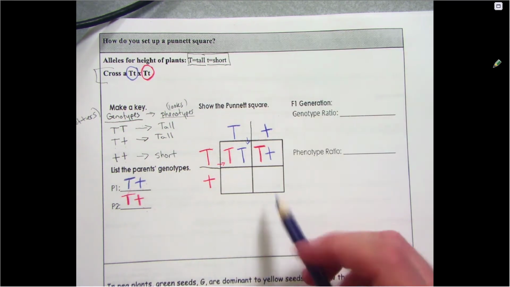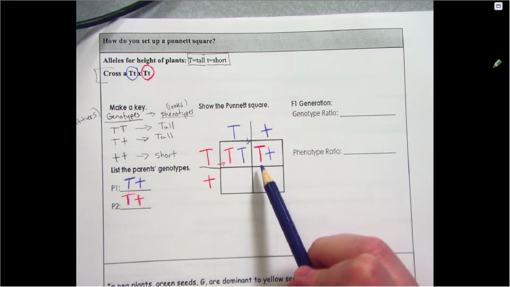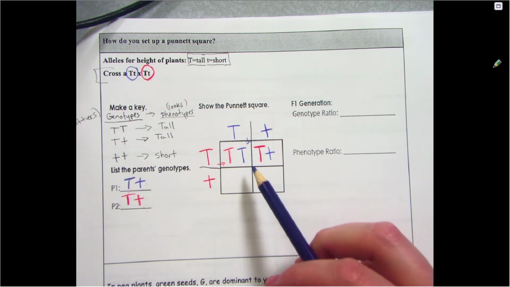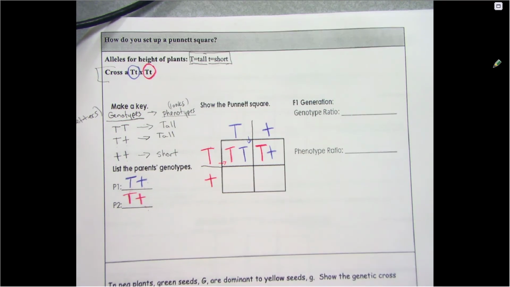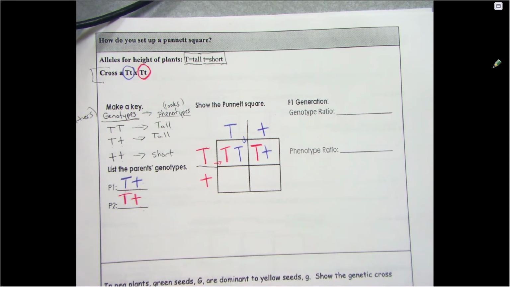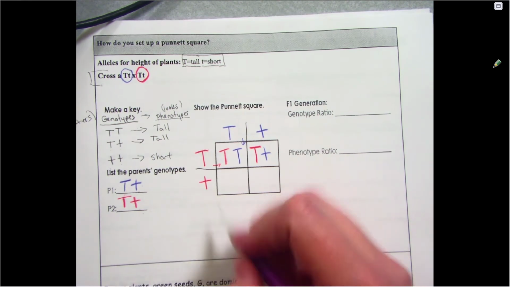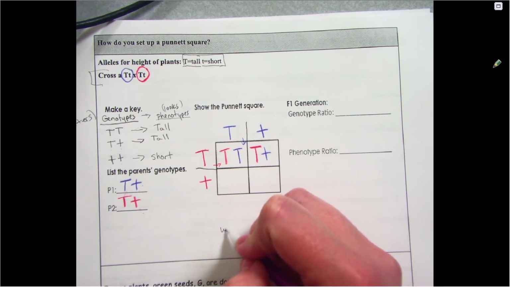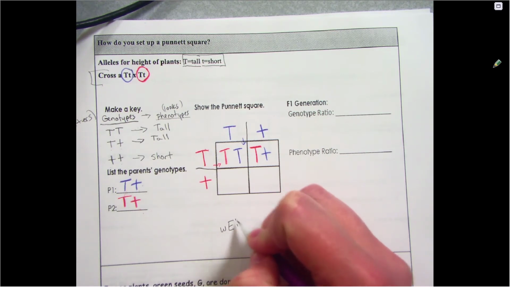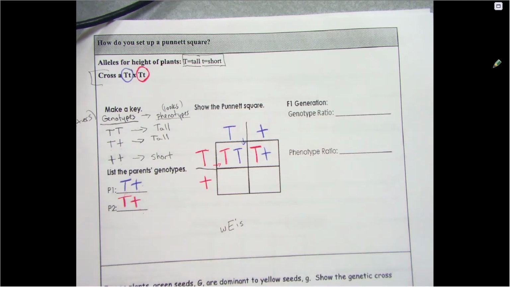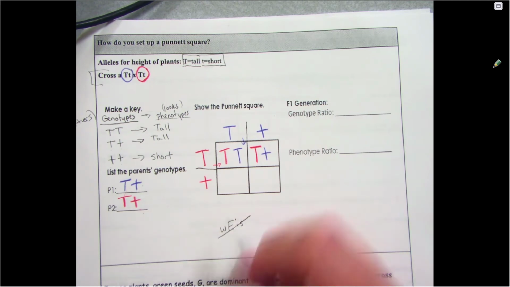Now, if you noticed, I did put that capital T first. That capital T is a dominant trait, so that dominant trait always comes before the recessive. You can also think of it kind of like your name. If I was to write my name with a lowercase w, capital E-I-S, that looks super weird. So we always start off with a capital letter.